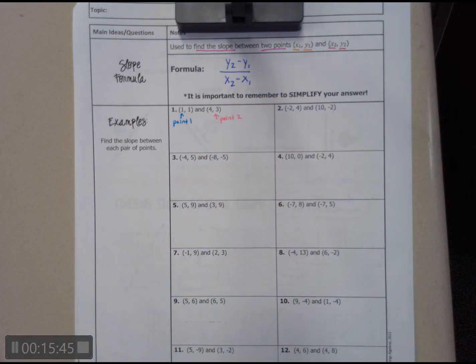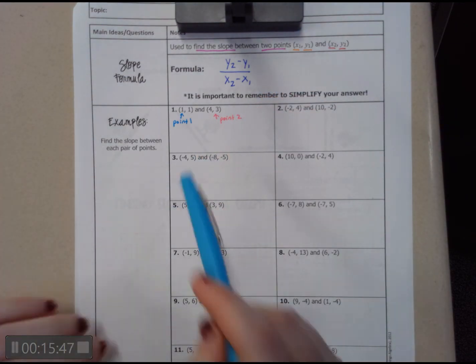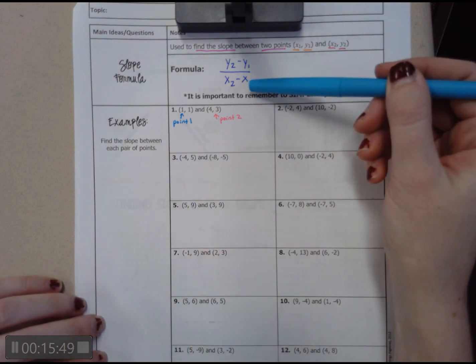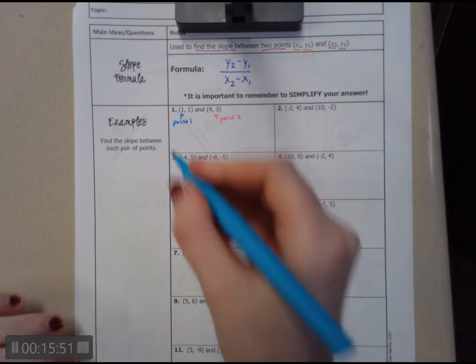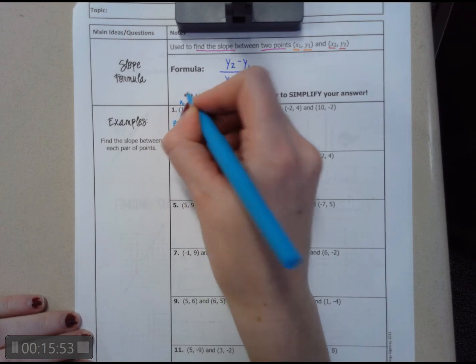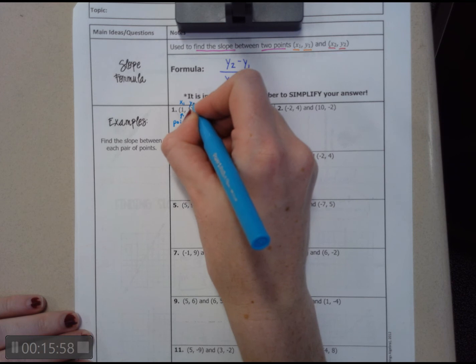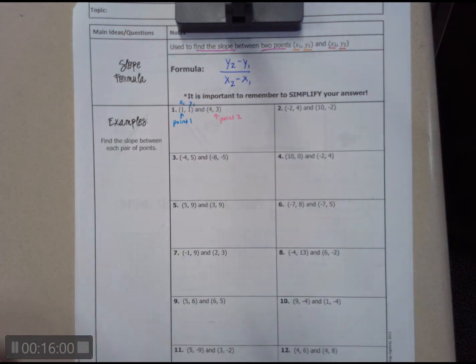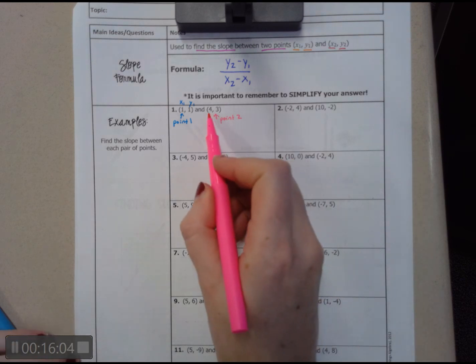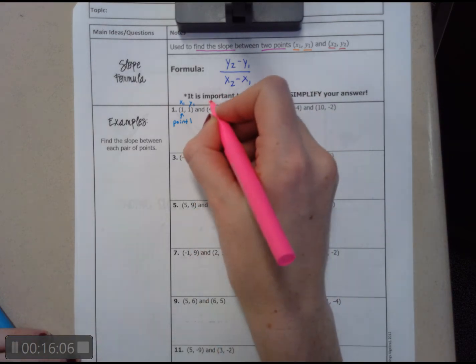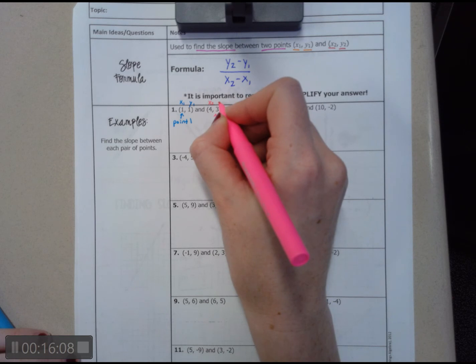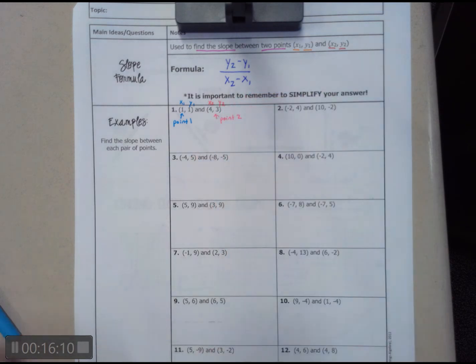And the reason why I do that is because my point 1 will tell me which is my x1 and my y1. So because x is always first, this 1 is going to be my x1 and this 1 is going to be my y1. Okay? And then here my 4 is going to be my x2 and then the 3 is going to be my y2. You okay with that?